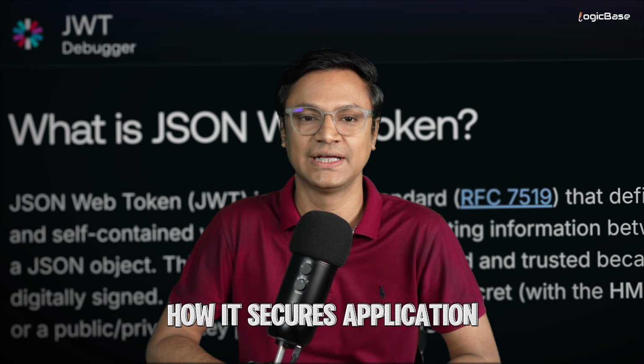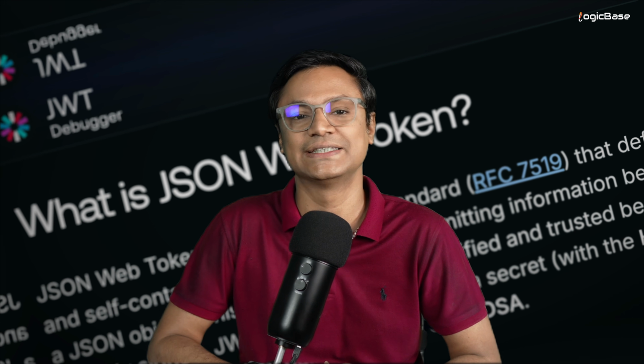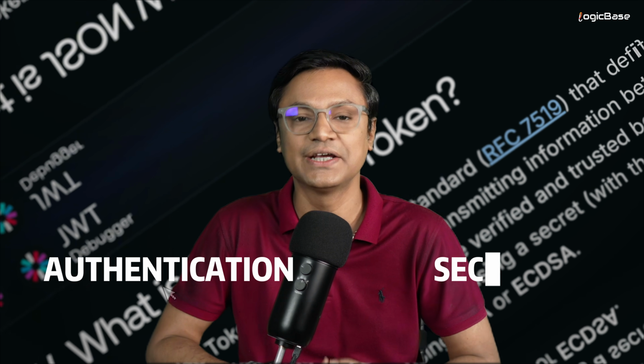This won't just be about theory. By the end, you will actually understand why developers rely on JWT every single day. So, are you excited to take this journey and see how JWT can completely change the way you think about authentication and security? Let's get started.